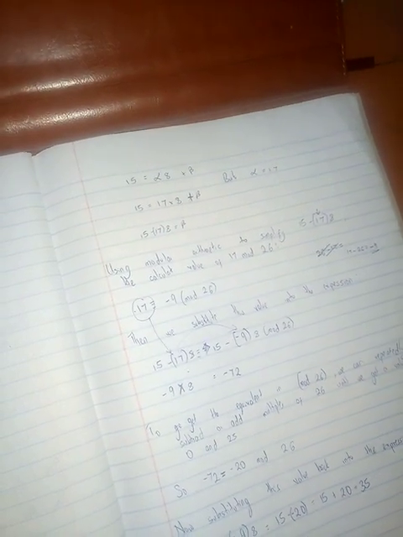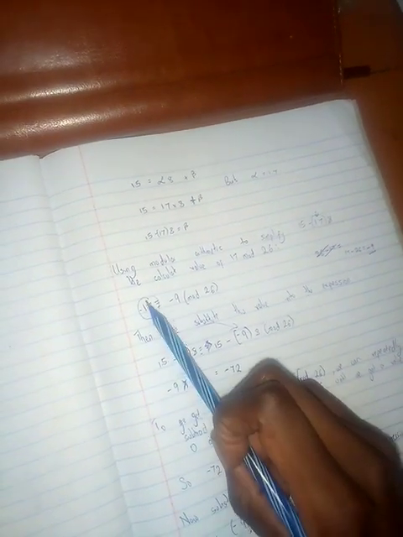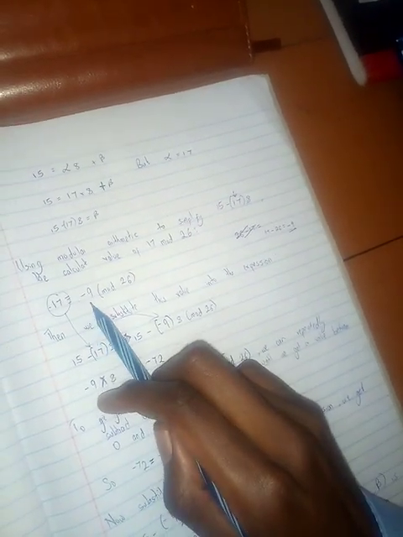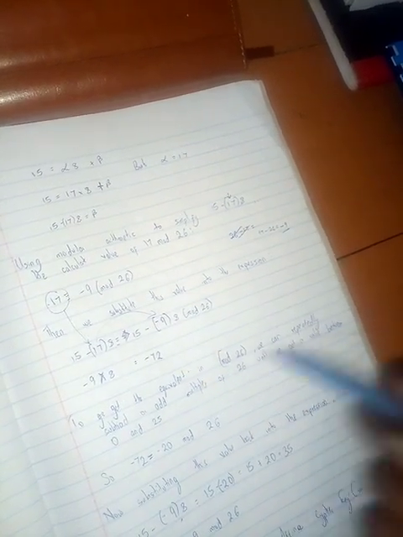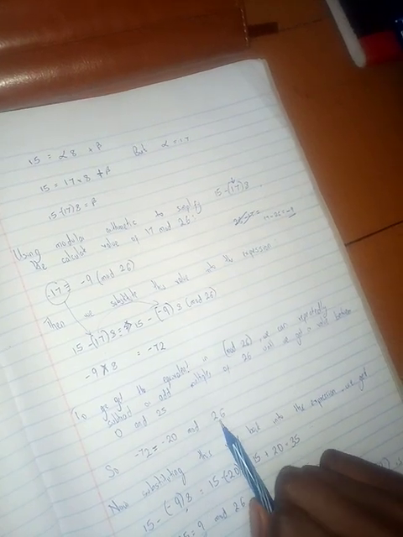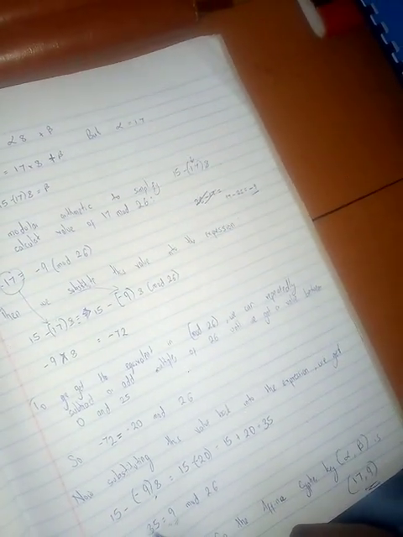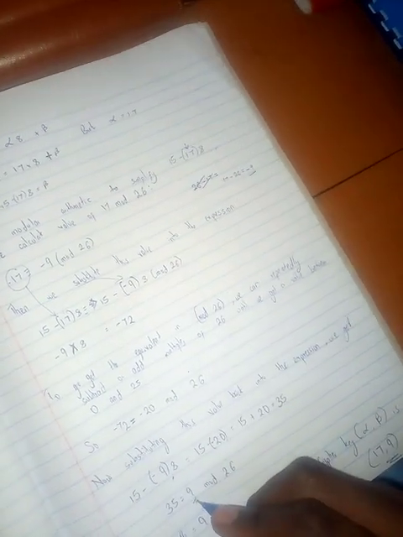You'll use modular arithmetic to simplify this equation. So 17 is equal to -9 mod 26. I'm sure you know how to do it, because 17 minus 26, the remainder is -9. So we just substitute in here, open the brackets, we get -72. -72 is equal to -20 mod 26. Now substituting with what we know into this equation, we find that 35 is equal to 9 mod 26, so the value of beta will be 9.